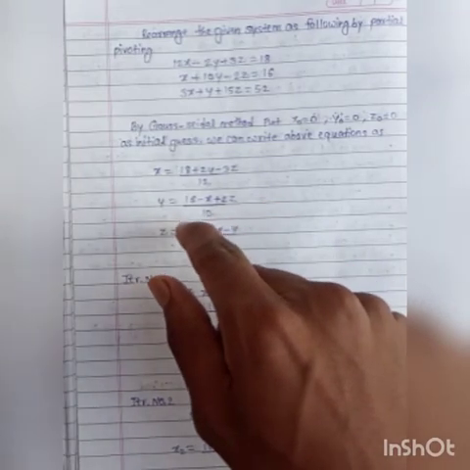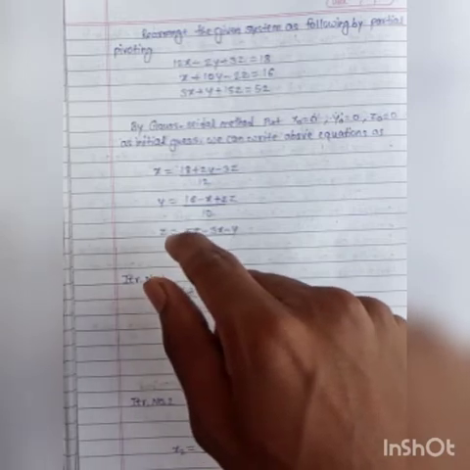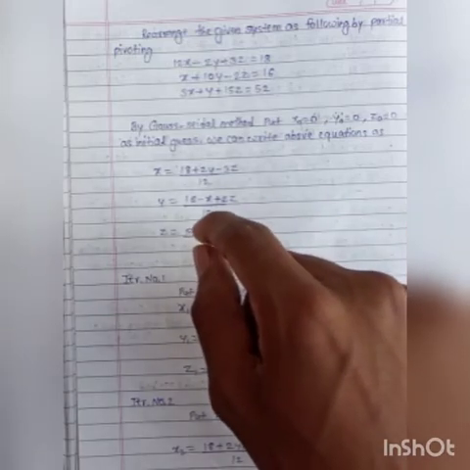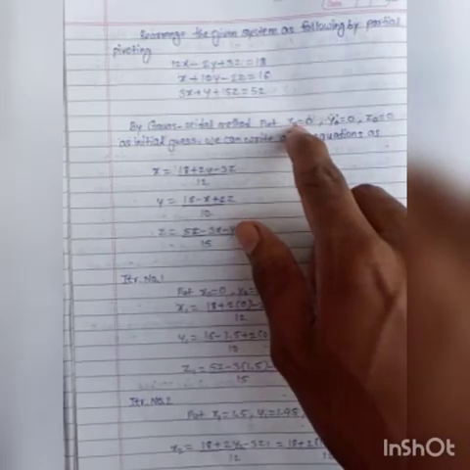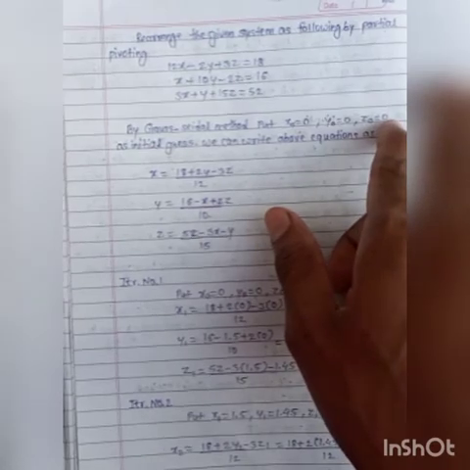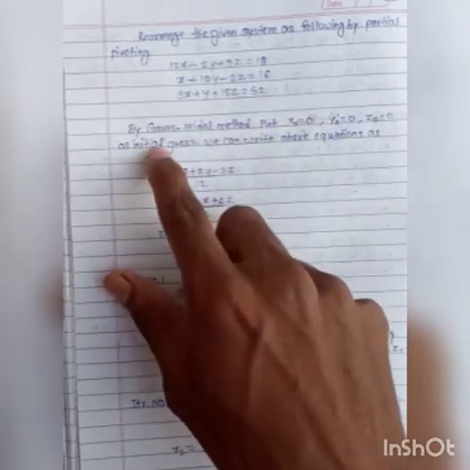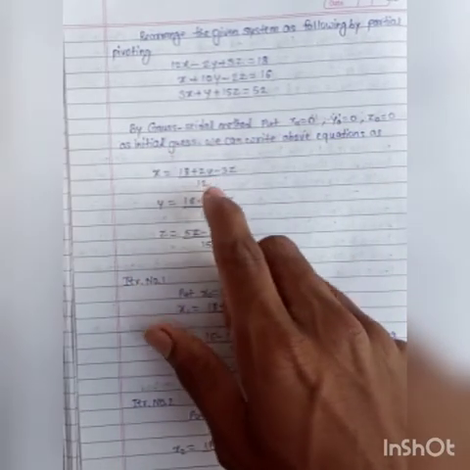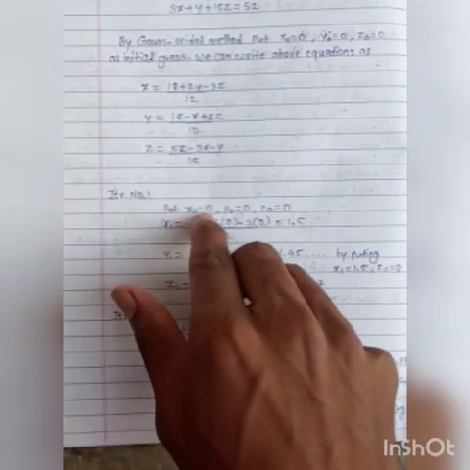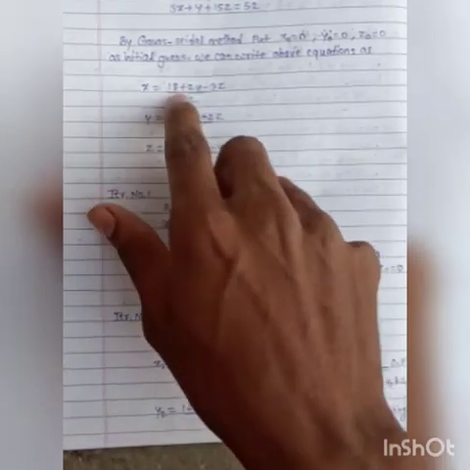Okay, now as we are using the Gauss-Seidel method, we have to do iterations. In the iteration, first of all we are going to put the value of x0 equals 0, y0 equals 0, and z0 equals 0, and call that iteration number 1. These are our initial guesses. Now in iteration number 1 we are going to put x0 equals 0, y0 equals 0, z0 equals 0 in this.